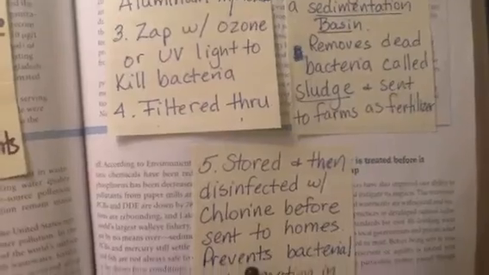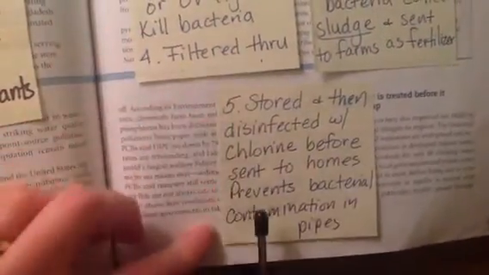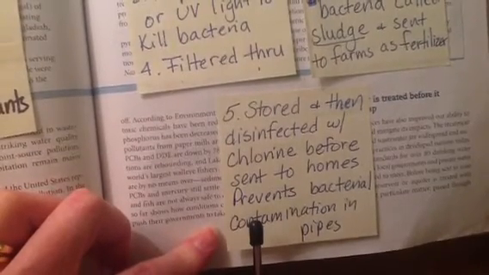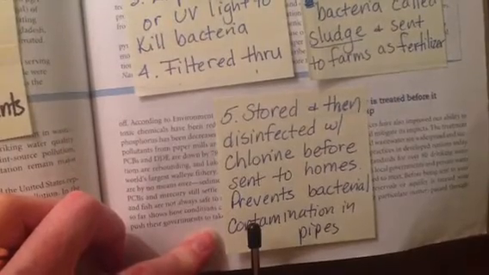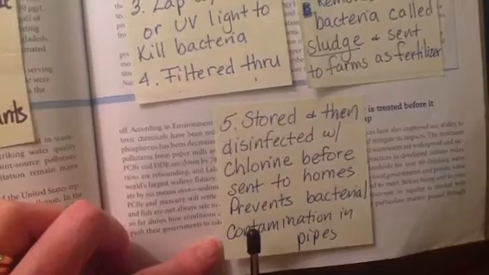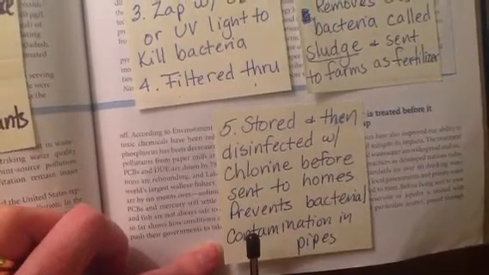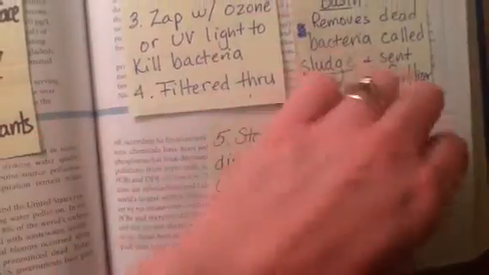The water is then stored in storage tanks or storage basins, and then right before it's sent to your house, it's disinfected with chlorine. And this prevents bacterial contamination that might be there in the pipes between the treatment plant and your house. The chlorine is not long lasting, so they add it right before they send it off to your house.